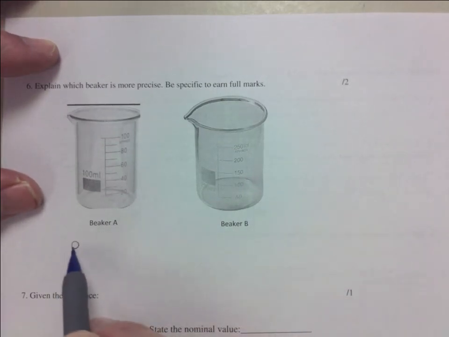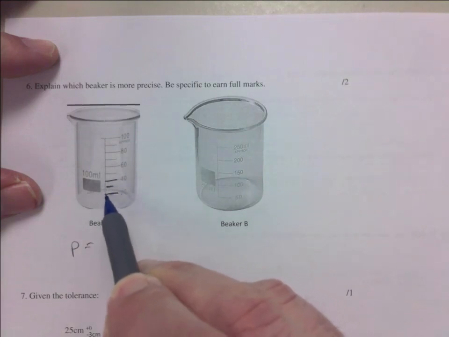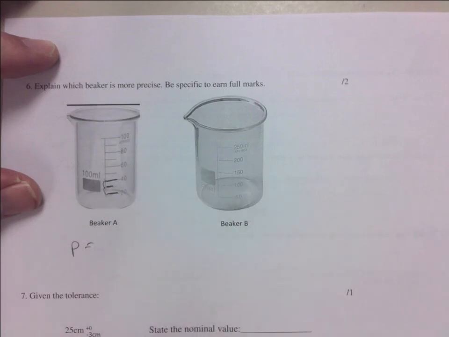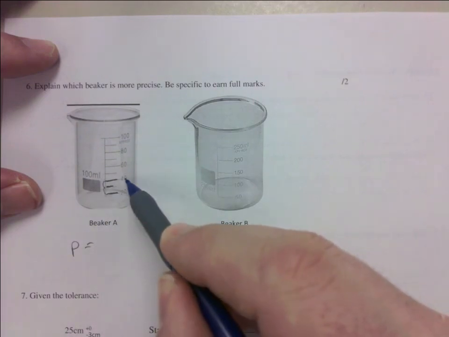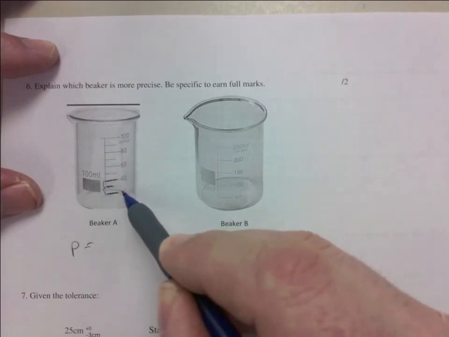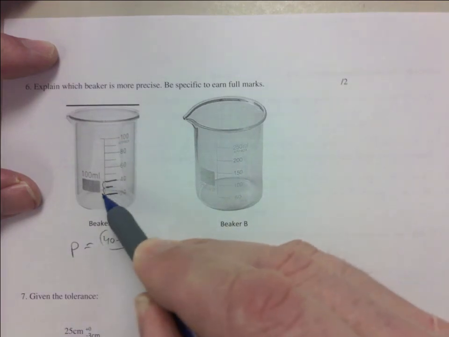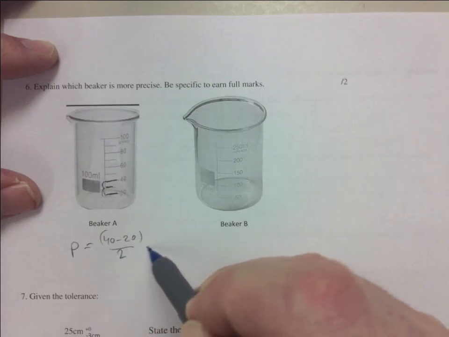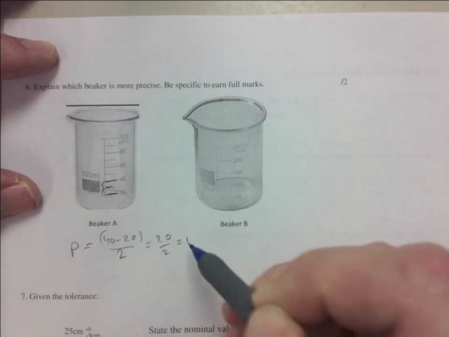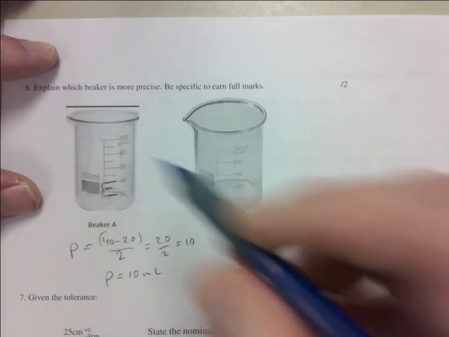You figure out the precision, right? So this is 20 here, this is 40. Remember, precision is from marking to marking, not number to number. Some students, oh, it's 20. No, it's not. Precision is by the markings. So this one is 10. You can go 40 minus 20 if you want, divided by 2 gaps, right? So that's 20 divided by 2, that's 10. Precision is 10 mLs for this beaker.